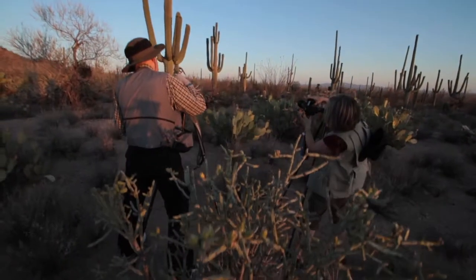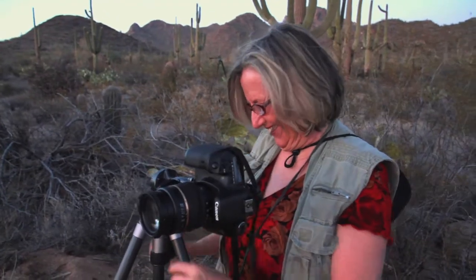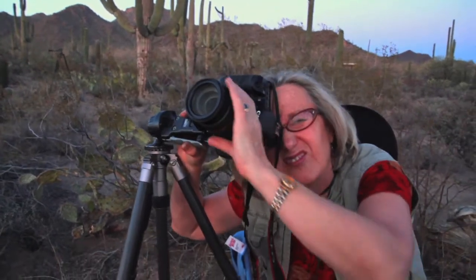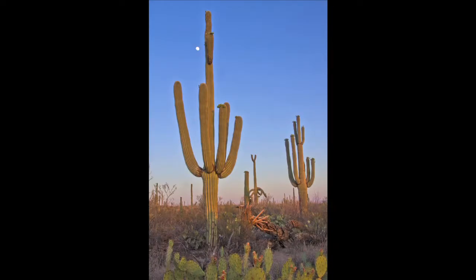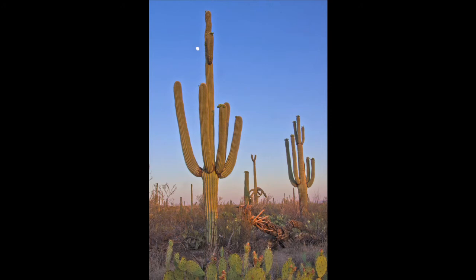In Saguaro National Park, the tall cactus trees forced us to turn our cameras vertically to capture their height. The rule of thirds applies to a vertical shot as well. In this picture, you can see how the horizon and the tallest saguaro cactus fall right on the line of thirds, making a nice composition.